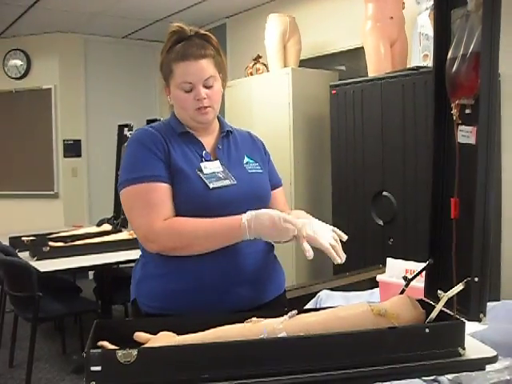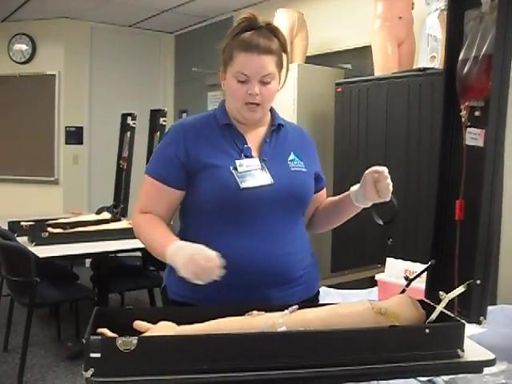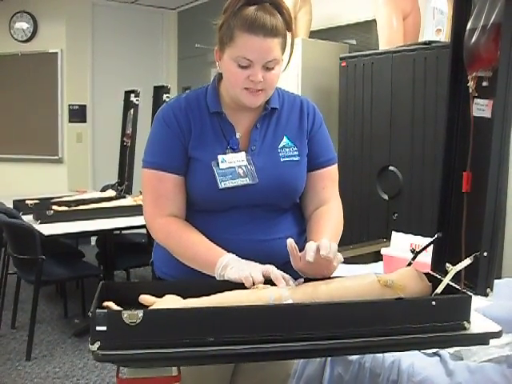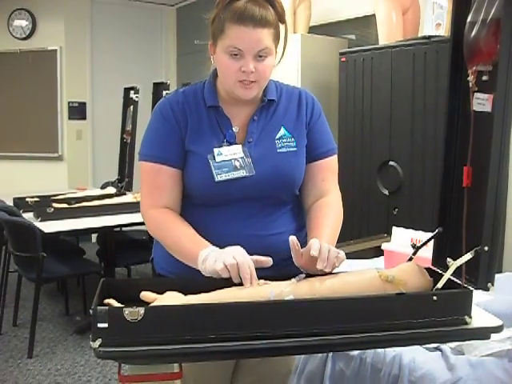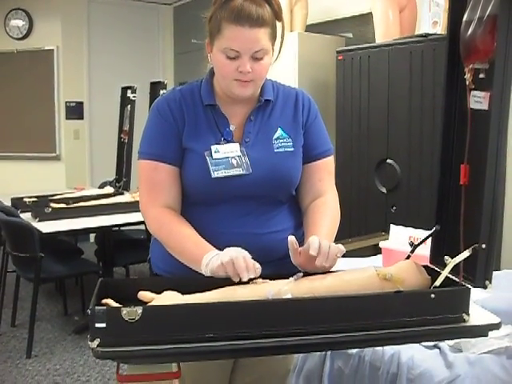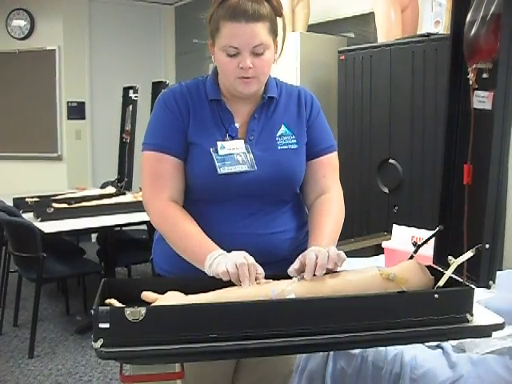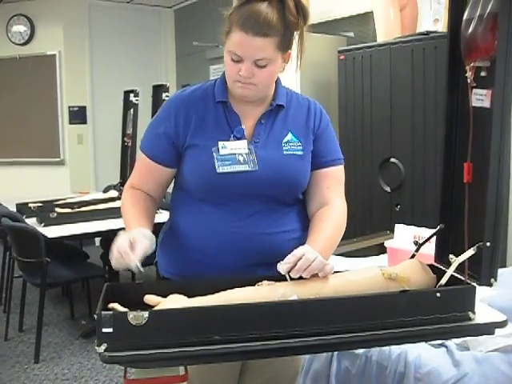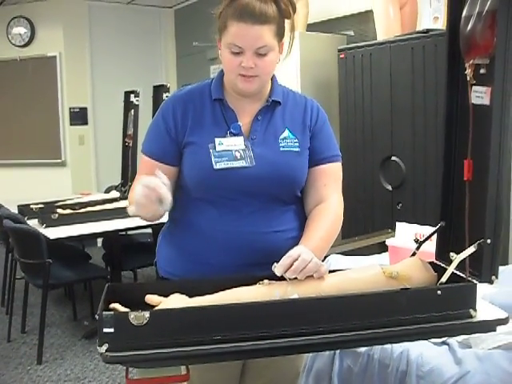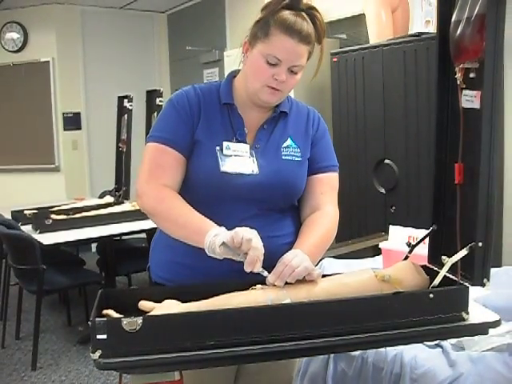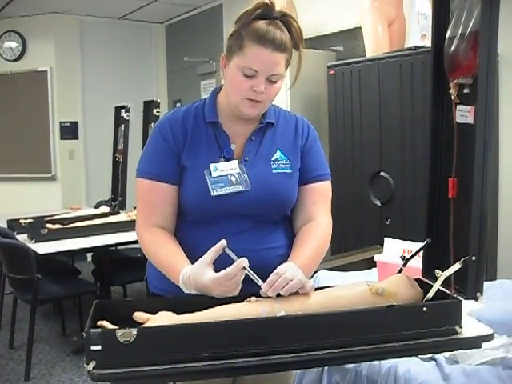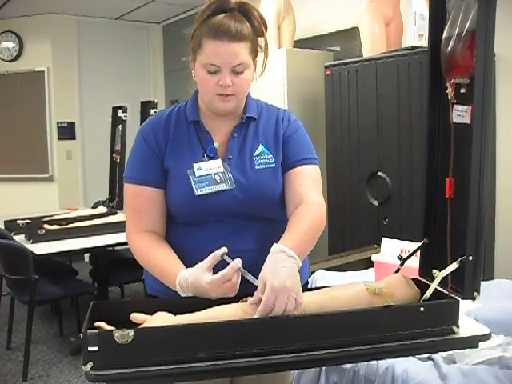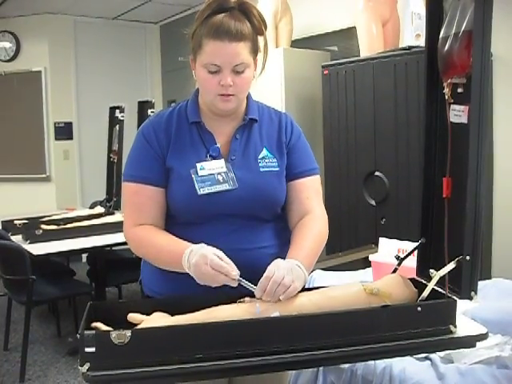I am going to palpate their IV site to check for redness, edema, pain, infiltration, which is cool, wet, and pale. And I'm going to clean the port site with alcohol swab, get my pre-filled saline syringe, and flush the site. I'm going to flush it with the push-stop method, and with positive pressure I'm going to clamp it.